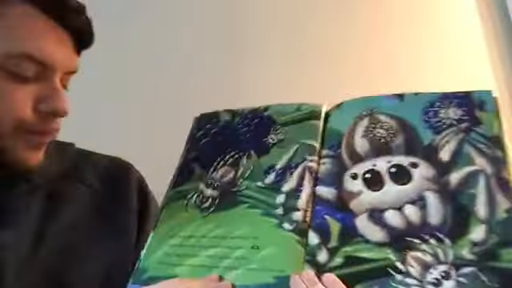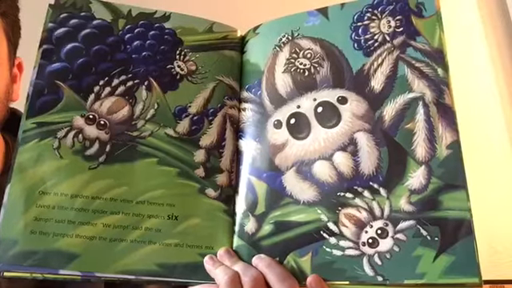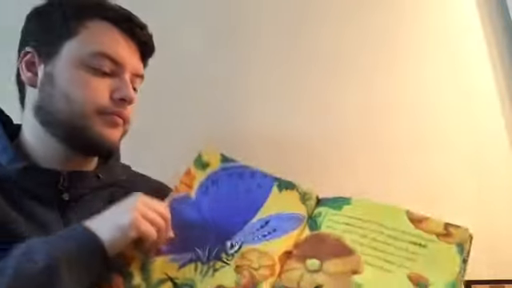Over in the garden where the vines and berries mix lived a little mother spider and her baby spiders 6. Jump, said the mother. We jump, said the 6. So they jumped through the garden where the vines and berries mix. Can you find the number 6? Right there. If you didn't find the number 5, I'll show you. Right there.